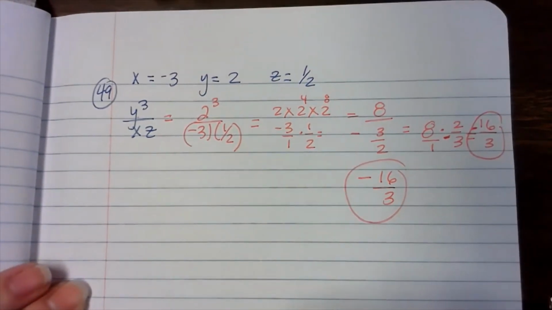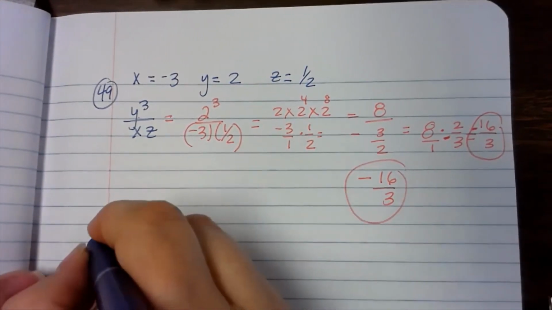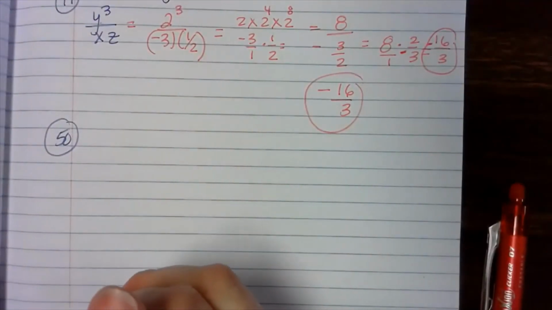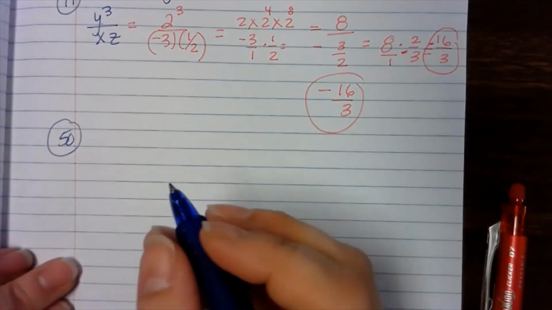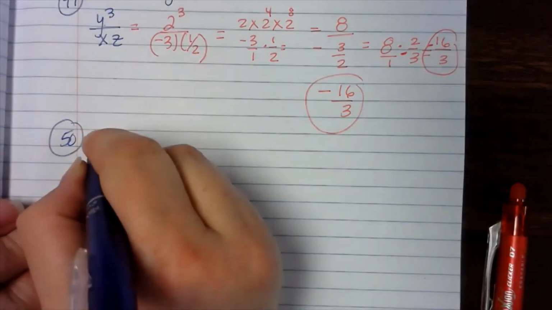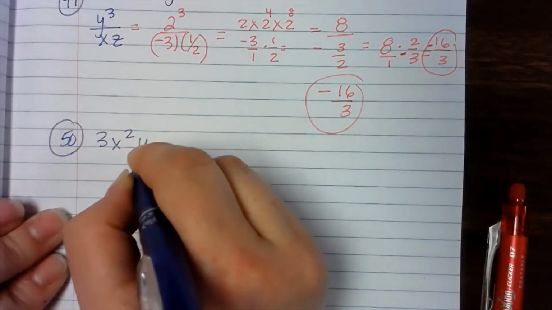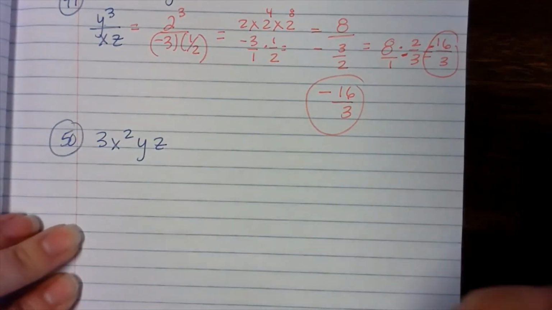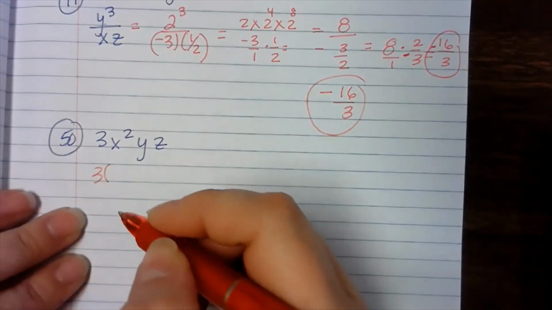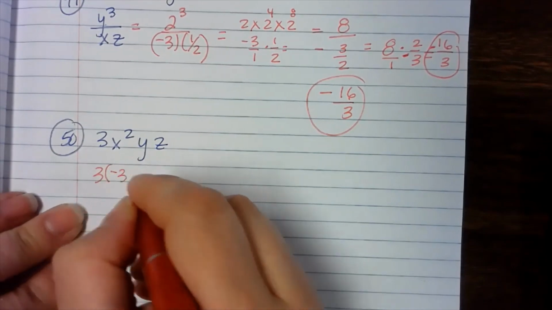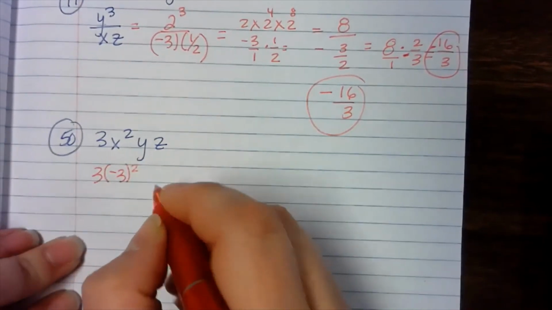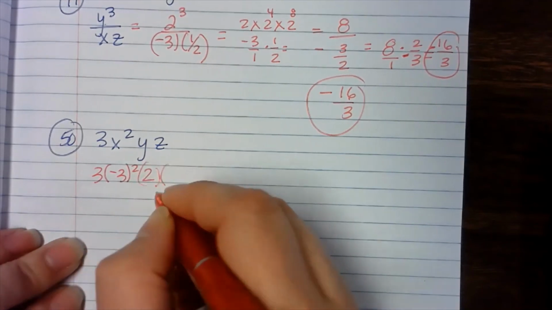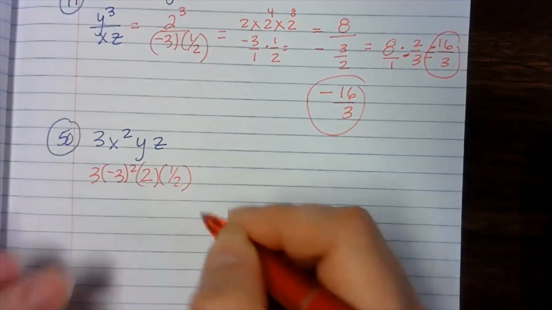Okay, and the last one is 50. So this one is 3x squared y z. So that'll be 3 times x, which is -3, squared. y is 2, and z is 1/2.